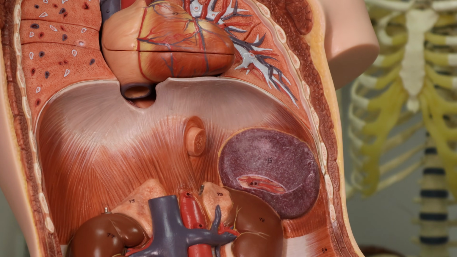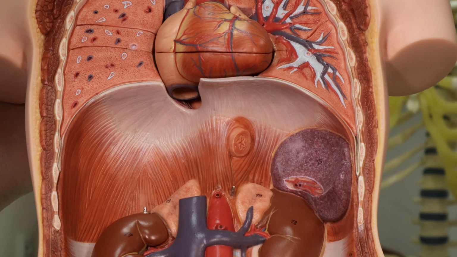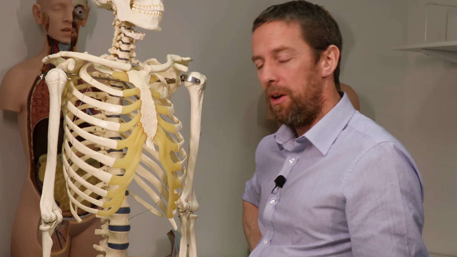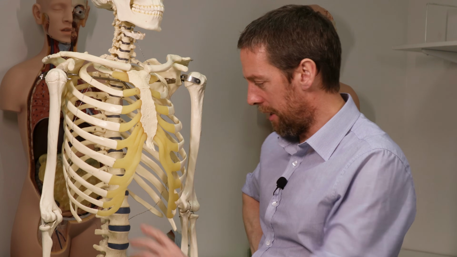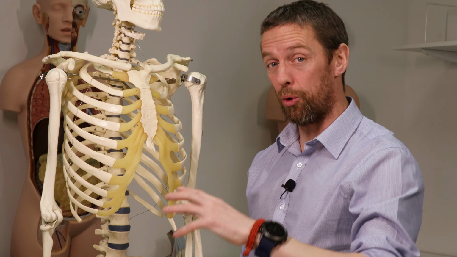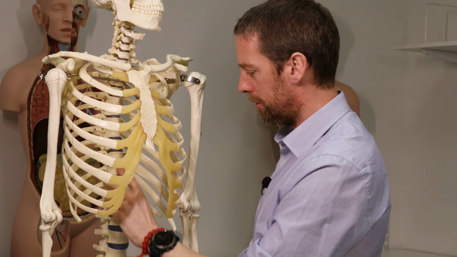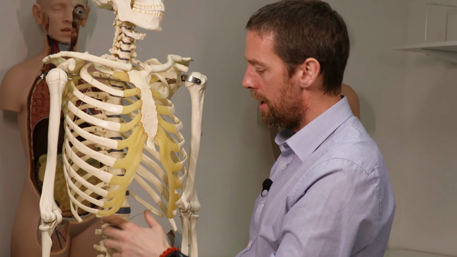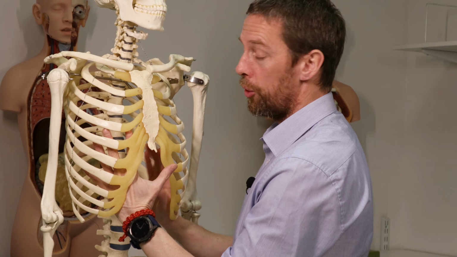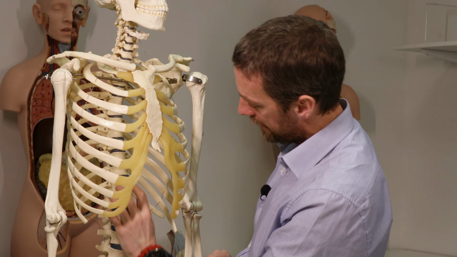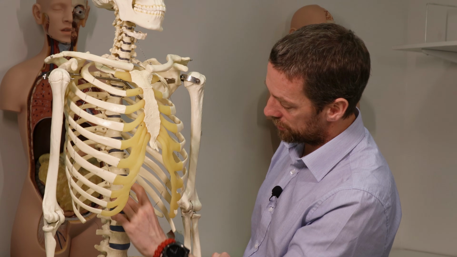And then posteriorly, it's anchored to the first 2 or 3 lumbar vertebrae. There seems to be some variation here. And in here we find the medial and lateral arcuate ligaments, we'll talk about those in a moment, which it's anchored to. And here we find the crura, these 2 long slips anchoring the diaphragm posteriorly here. So we have the sternal part, the costal part, costal referring to ribs, and then we have the lumbar part anchored to the lumbar vertebrae.